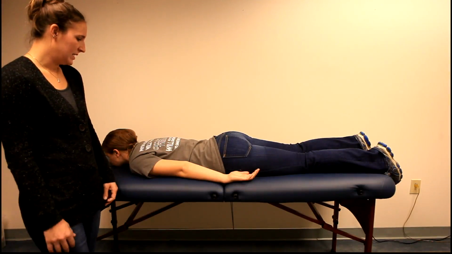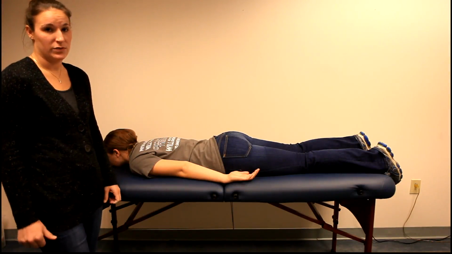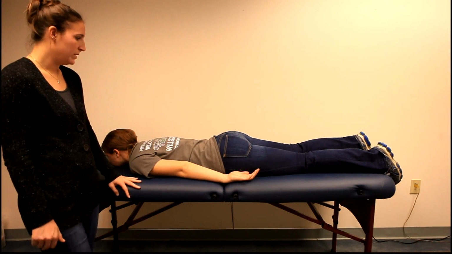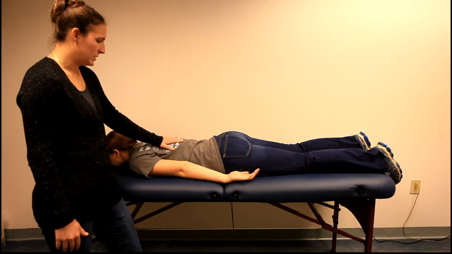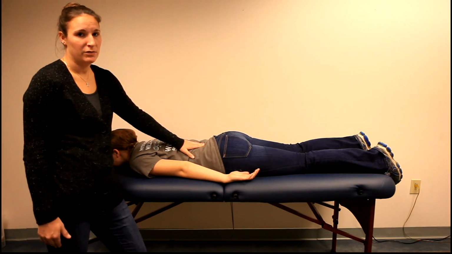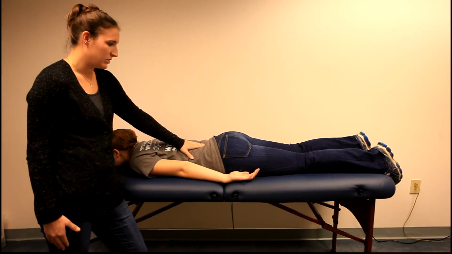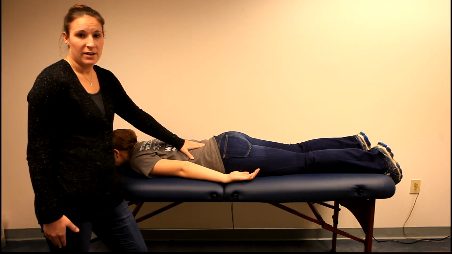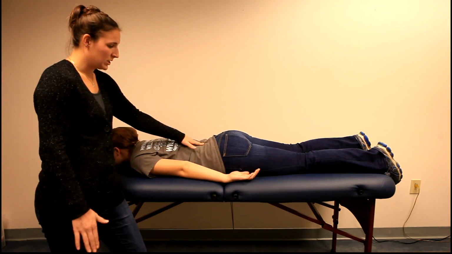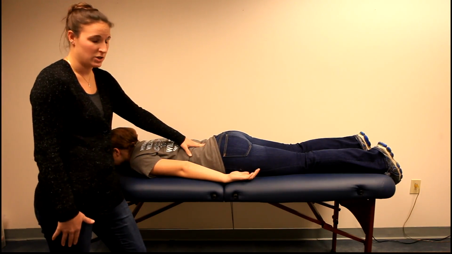We're now going to be testing the trunk extensors for trunk extension. So for manual muscle testing, the grading is going to be a little bit different. I'm going to demonstrate each position. So for a 0, you're going to be palpating for the extensors, and you're not going to have any contraction. For a 1, there's going to be no movement, but still a contraction. I can palpate the contraction.